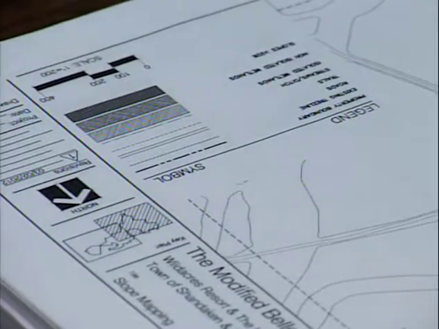I can't see, where is it? Over there. Soils. I have a master's degree in soil.